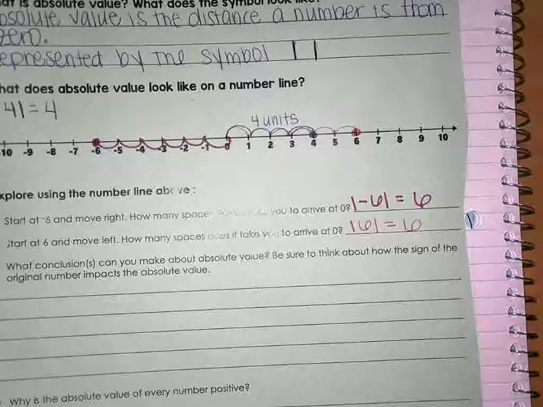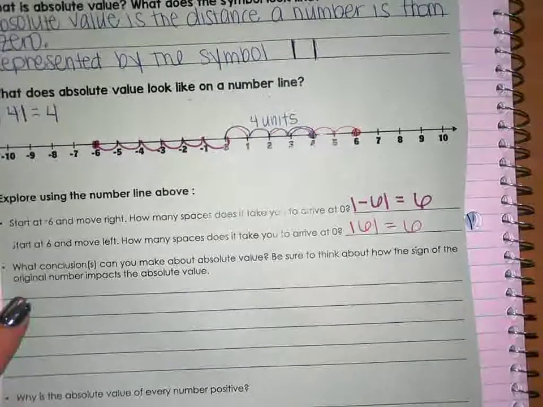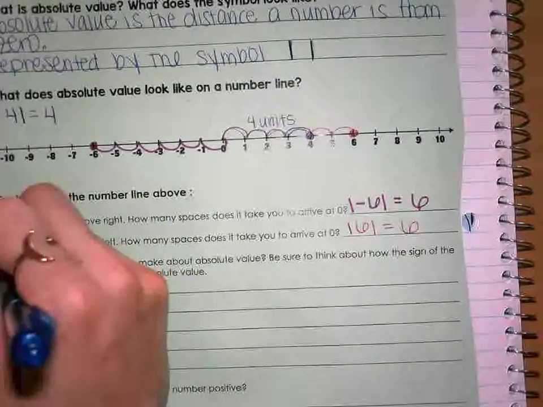What is something that you notice about absolute value? Emily? Well, like if it's negative 6, it's just going to be 6 but a positive. Okay, good. Peyton? You don't have to write the minus number and the plus sign. Okay, good. Why am I not writing positive or negative signs? It's always positive. It's always positive. It is always positive.